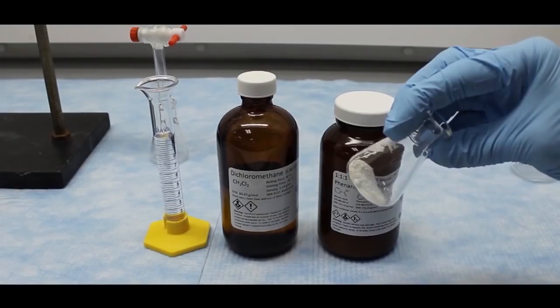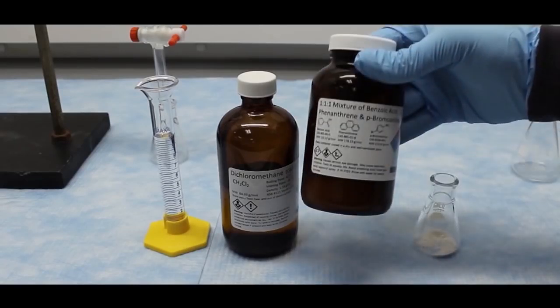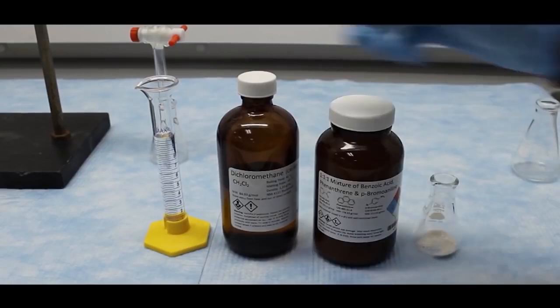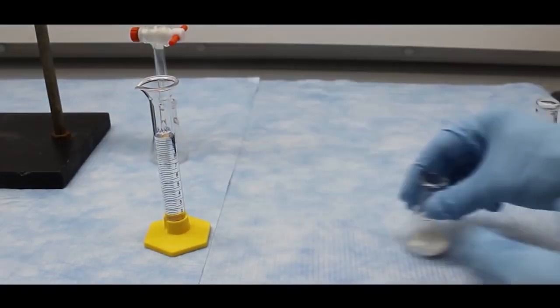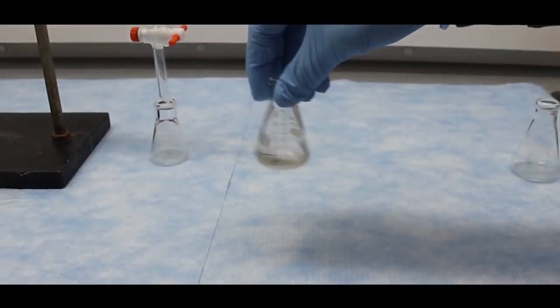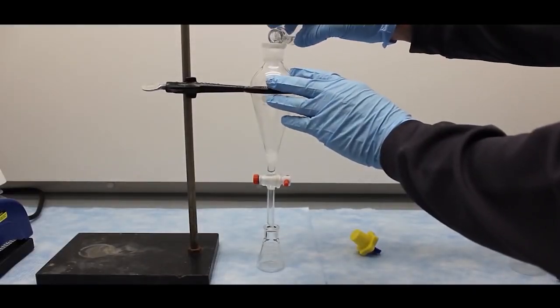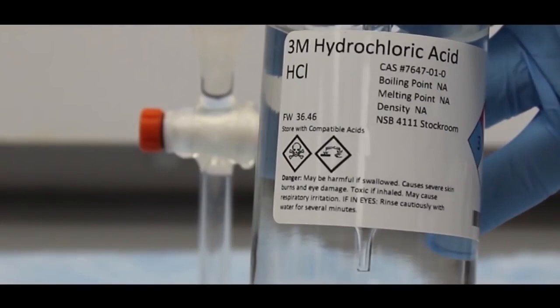Here I have a 1:1:1 mixture of benzoic acid, phenanthrene, and p-bromoaniline. I'm going to dissolve the mixture in 10 milliliters of DCM or dichloromethane. I'm going to add the solution to a separatory funnel. Next, I'm going to add approximately 5 milliliters of 3 molar hydrochloric acid.